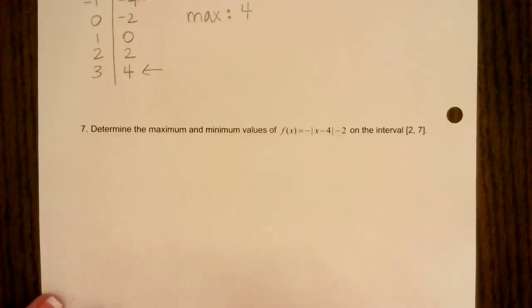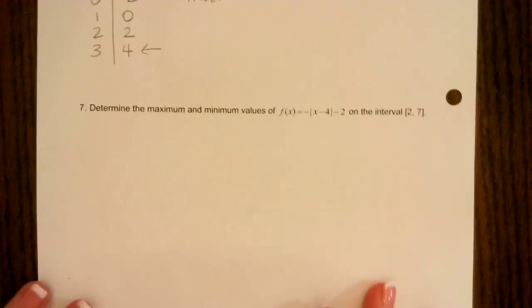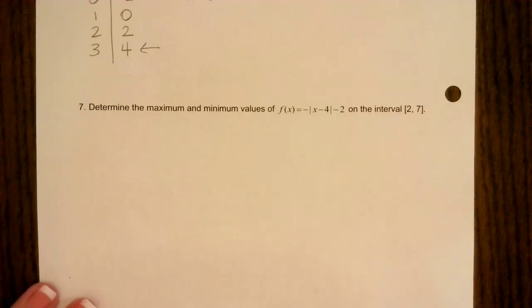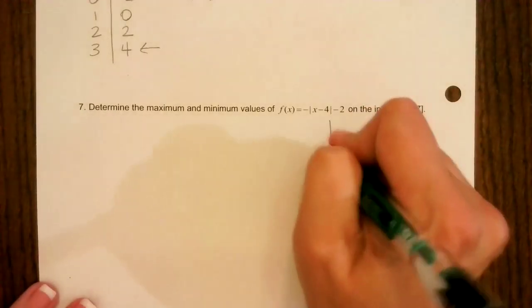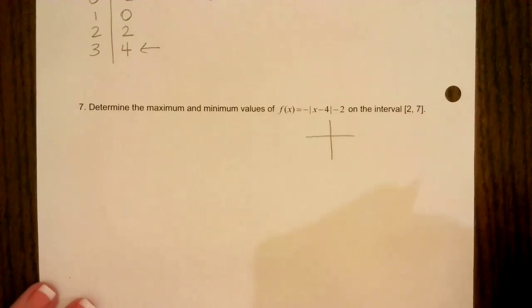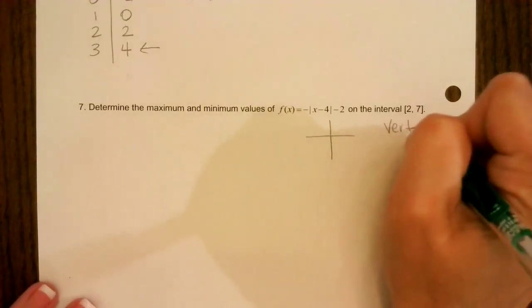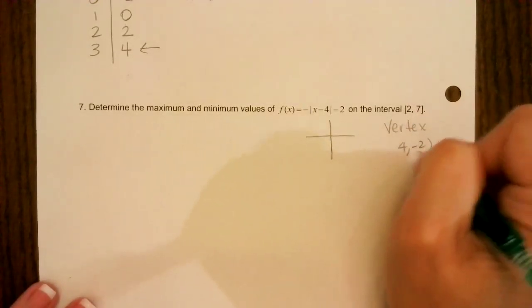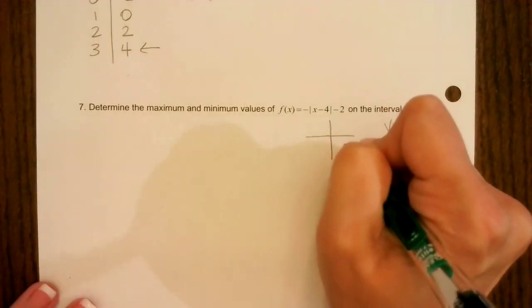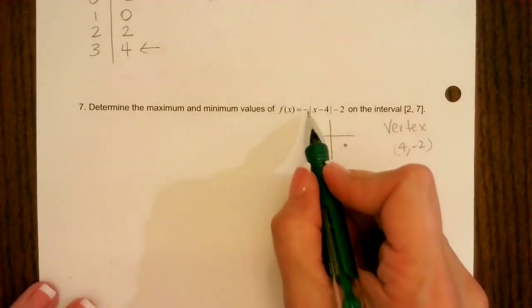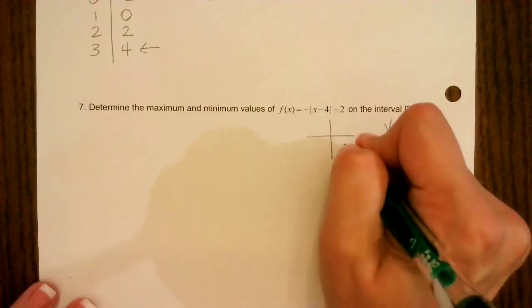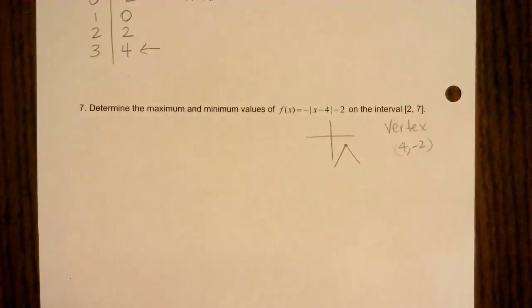Let's try that again. If you think you can do it, go ahead and pause this and come back and check your work. But we'll do another one. I'm going to sketch this point. So for the vertex on this one, it is (4, -2). So I'm going to go to (4, -2). There it is. This is reflected over the x-axis. So it's down 2. It's facing downward.